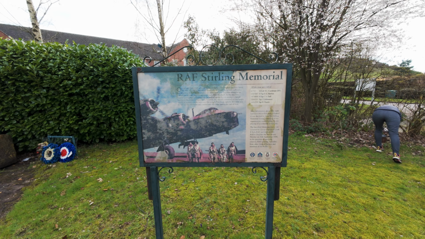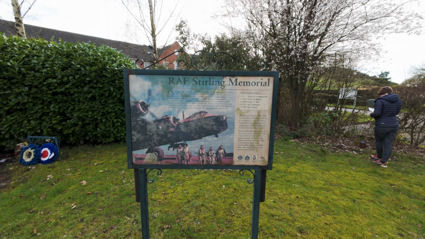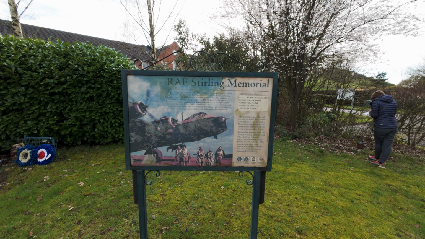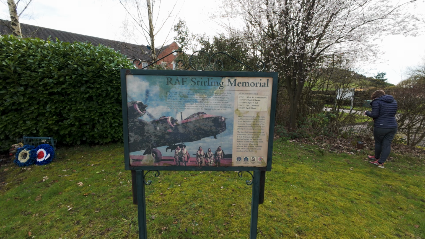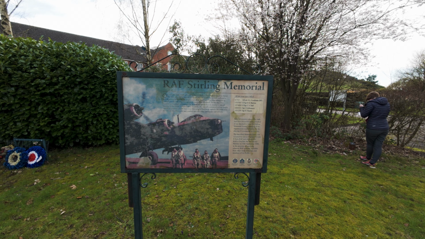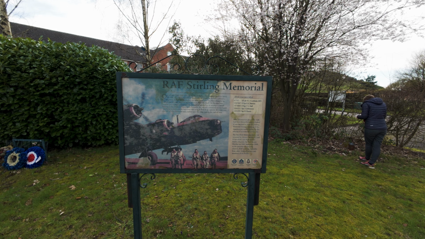So here we are at the RAF Stirling Memorial. So here there was a crash of the Stirling 4-engine bomber, serial number EH988. It was on a flight from RAF Winthorpe to Northern Ireland and it suffered a loss of power, first from one engine and then from two.